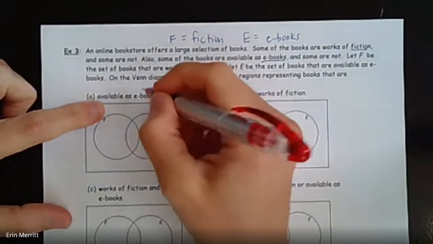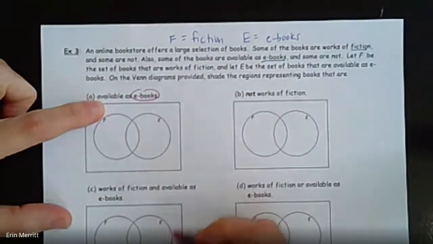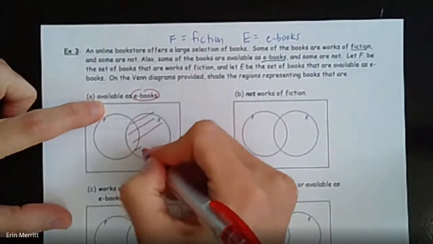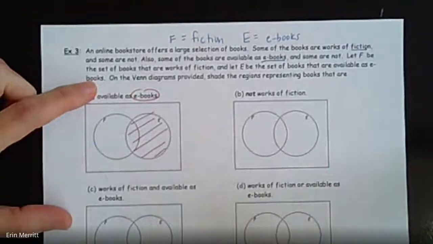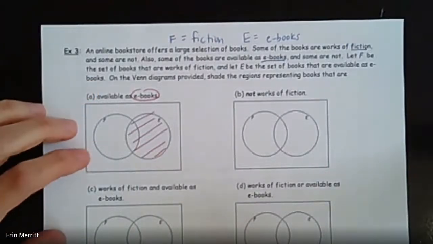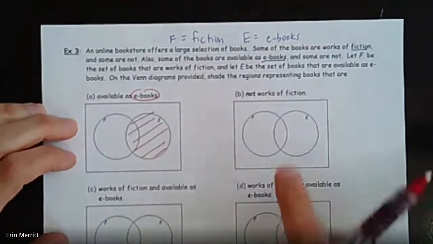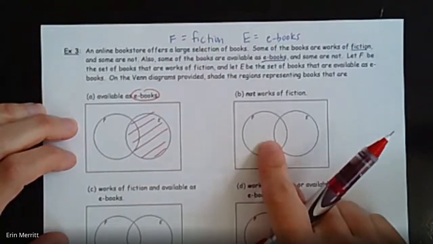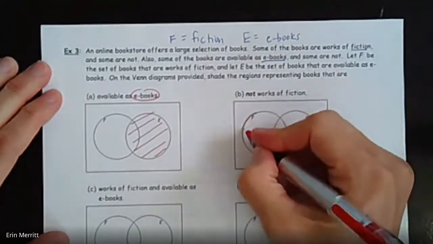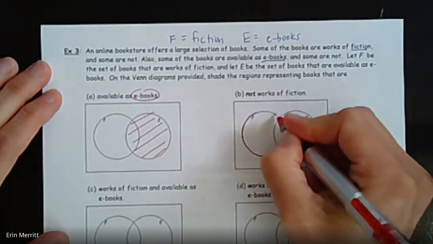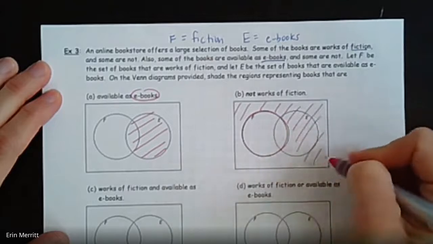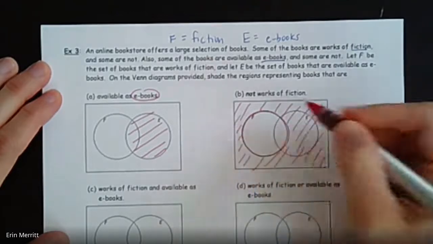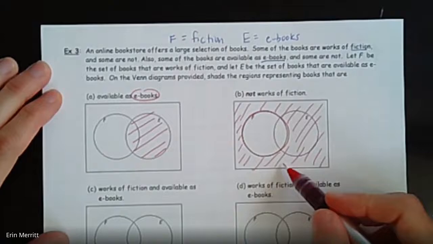Available as an ebook means anything inside the ebook circle. So anything within there, that would be the available as ebooks. And now what's this greater set? The greater set is everything available in the store, so that's what the big box would represent here. For part B, not works of fiction. Everything inside the F circle counts as a work of fiction, so it'd be all this stuff outside of it, anything that falls outside, whether it's an ebook or something that would fall outside of here.